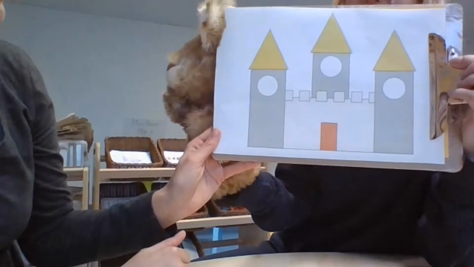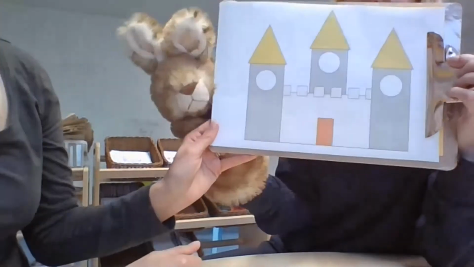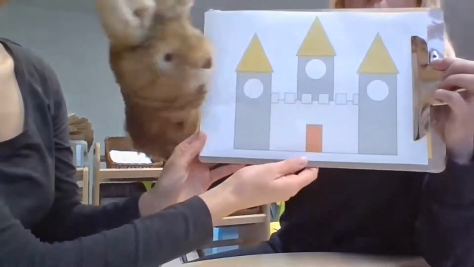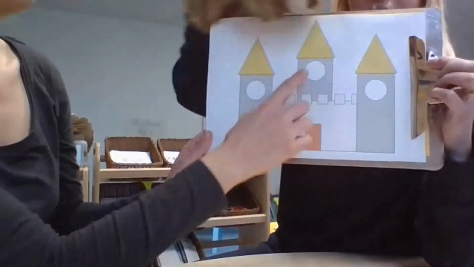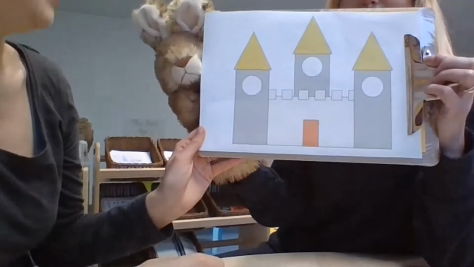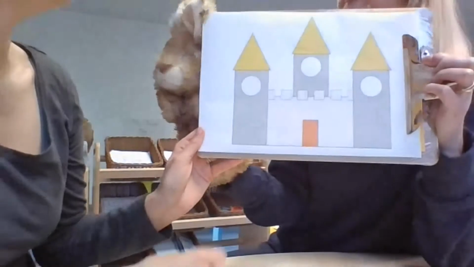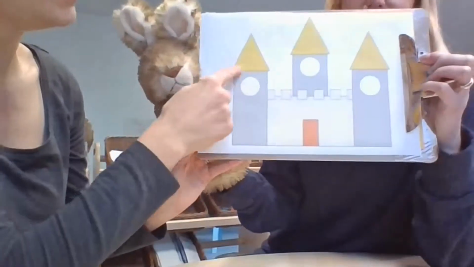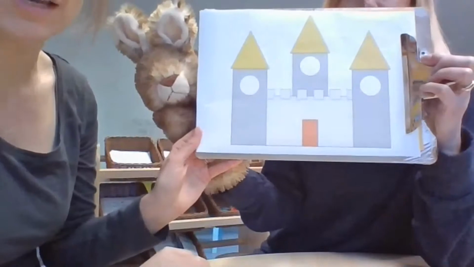I can see 3 triangles. Can you show us where they are, Bunny? 1, 2, 3. And how many sides does a triangle have, Bunny? 3 sides, Mrs. Hut. 3. 1, 2, 3. Well done.